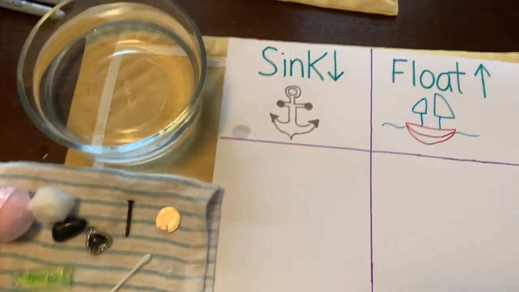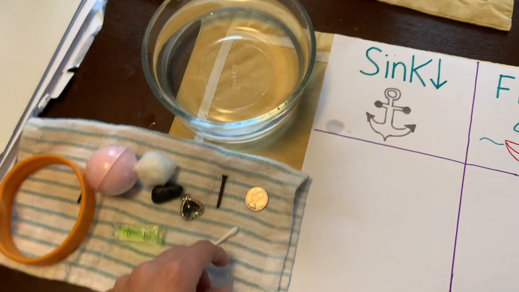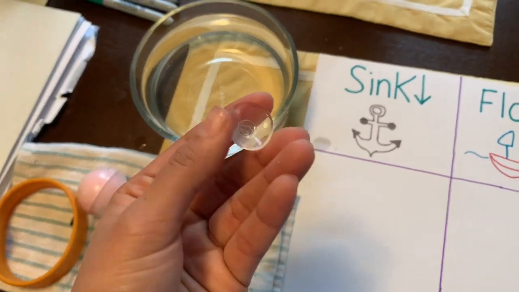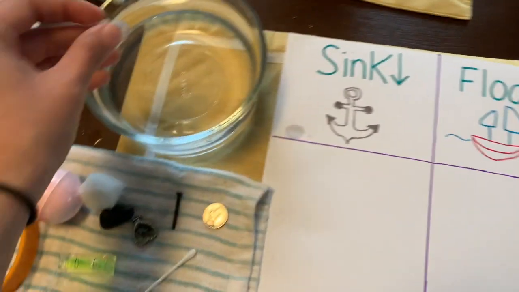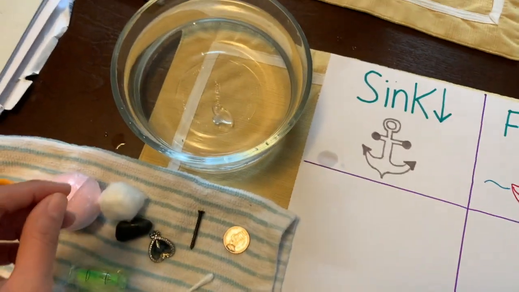So let's get started. I'm gonna do the suction cup first. This is the one that I thought would float. It sunk.